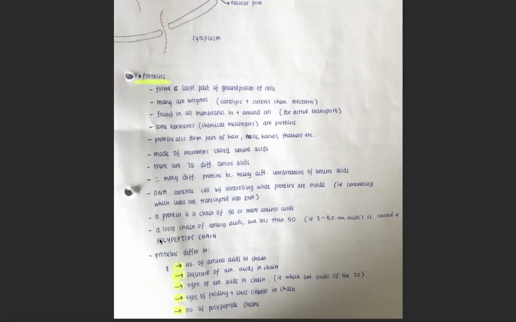And the polypeptide chains we see here are a long chain of amino acids. So 3 to 50 amino acids is a polypeptide chain. More than 50 amino acids is a protein. DNA controls the cell by controlling what proteins are made. So DNA controls which codes are transcribed into RNA, and since these codes that are transcribed into RNA are then translated into a protein, that's how DNA controls it.